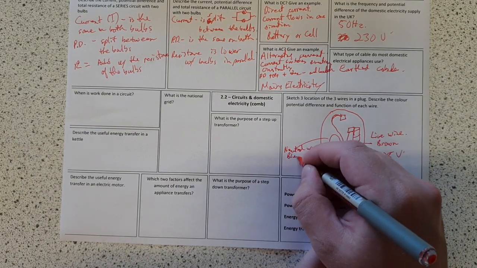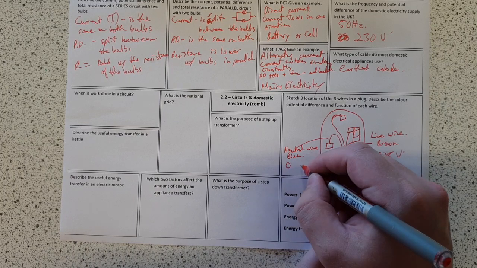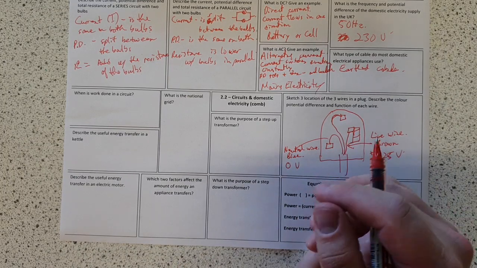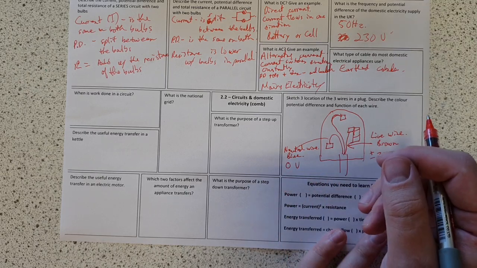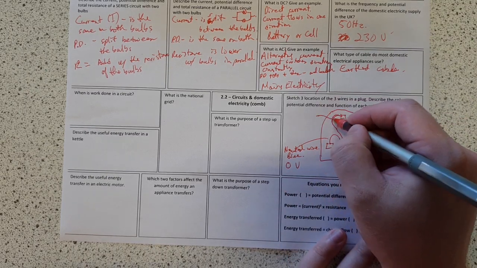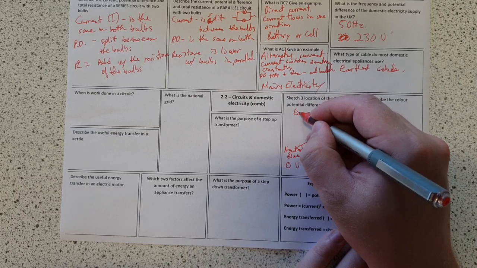It's blue, and it has 0 volts. You can touch it and you'll be fine. If you touch it and the live wire, you will not be fine. Okay, and the last one is the earth wire.